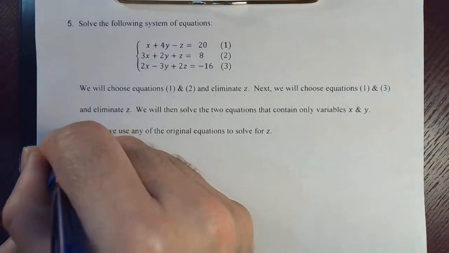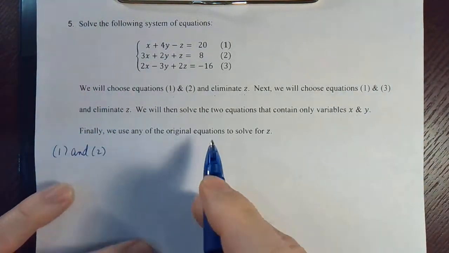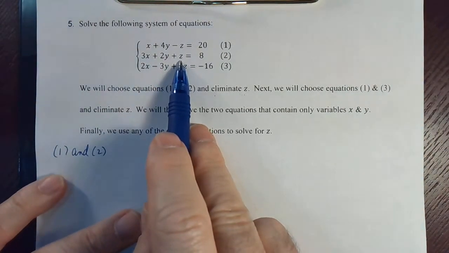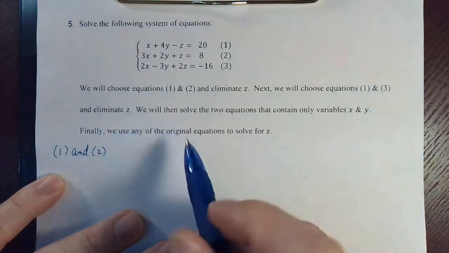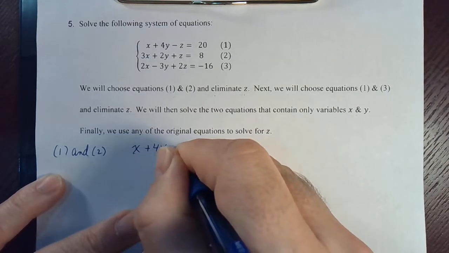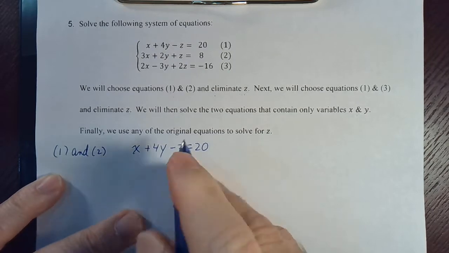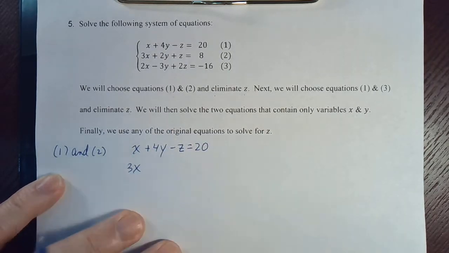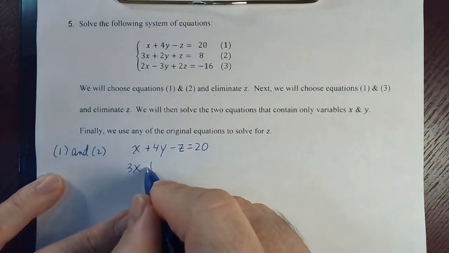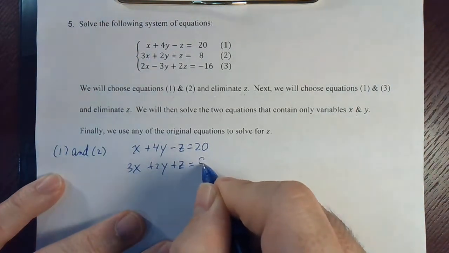We're first going to use 1 and 2, and all we need to do is add them together. So equation 1 is x plus 4y minus z equals 20. I'm going to write equation 2 underneath it: 3x plus 2y plus z equals 8.